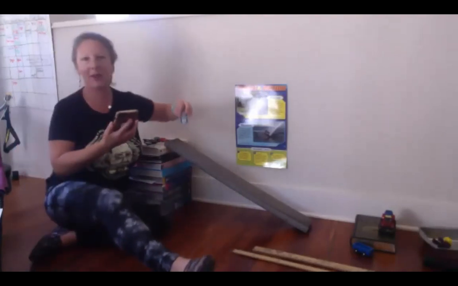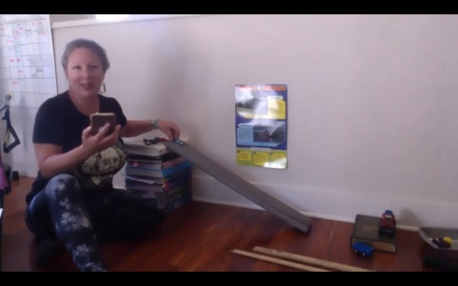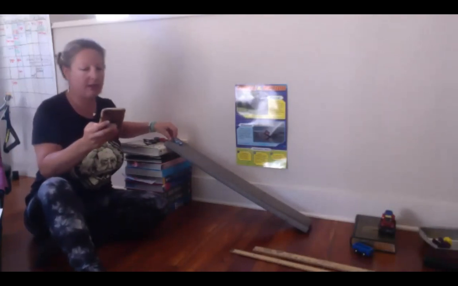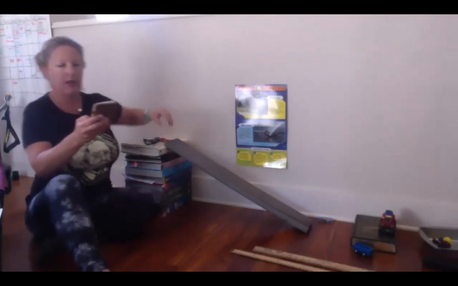All right, ready with your cars, or your ball, or your marble. Trial 3. Ready, set, go. That was a lot faster. Now, of course, this is subject to reflexes and reaction time. So how accurate I am, I'm not exactly sure. But 0.69 is our next and final trial there for the steep slope.